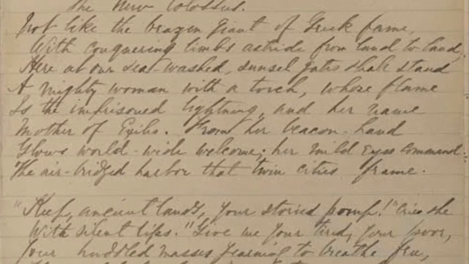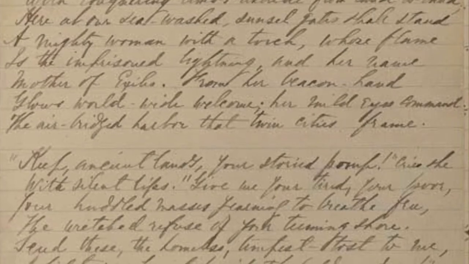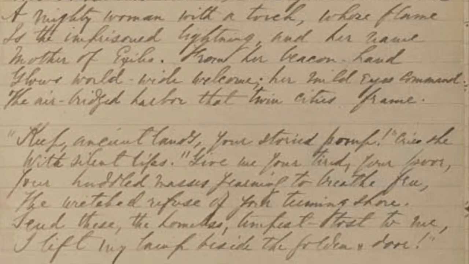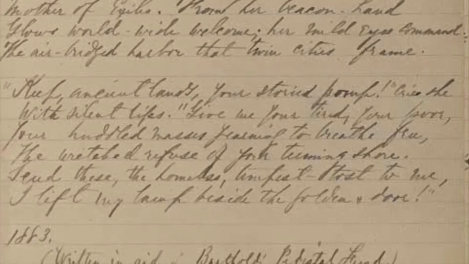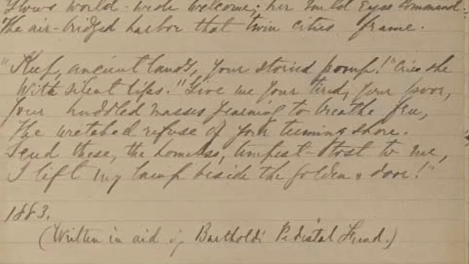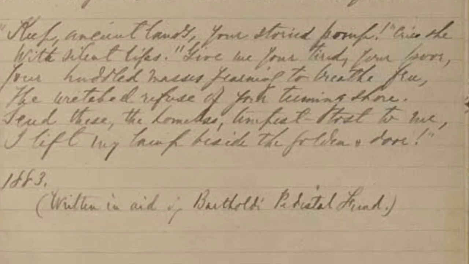These are a few lines of the poem. Give me your tired, your poor, your huddled masses yearning to breathe free, the wretched refuse of your teeming shore. Send these, the homeless, tempest-tossed, to me. I lift my lamp beside the golden door.